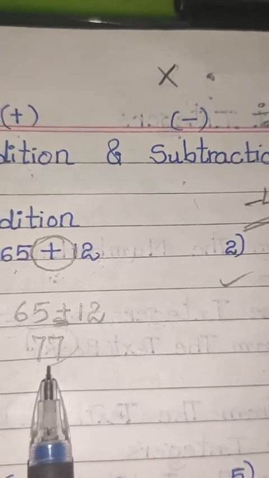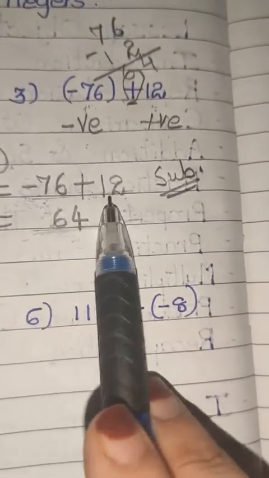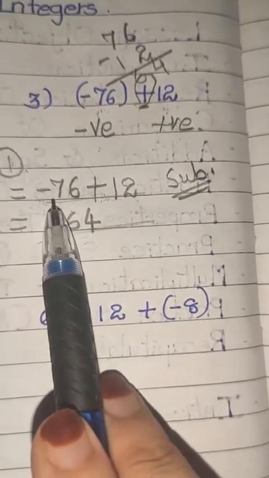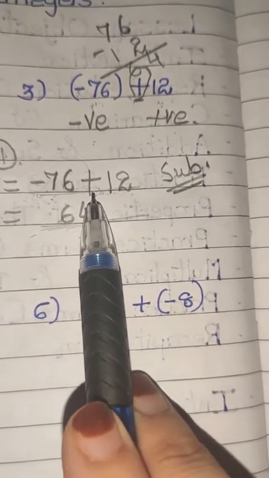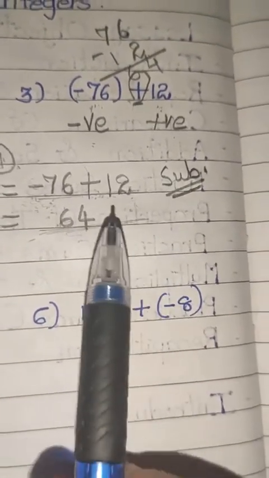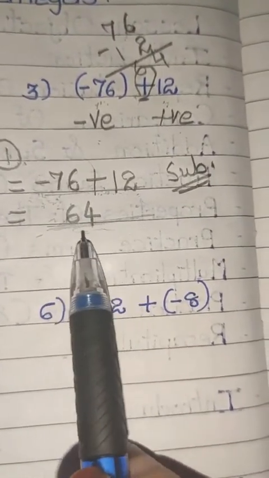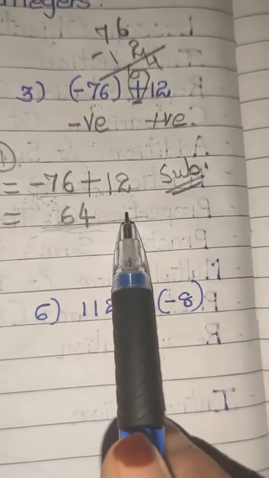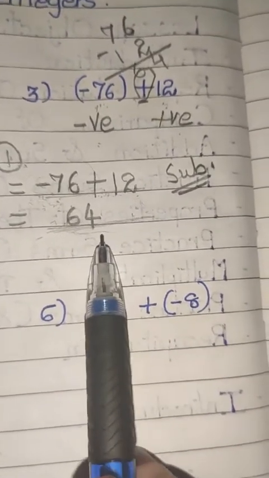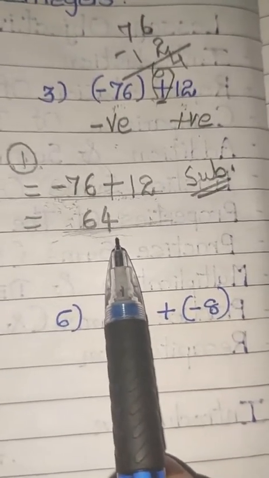Your answer is positive. But here we have two different signs, one is minus and another is plus. So which sign are we going to put? प्लस या माइनस, यानी हमारा आंसर पॉजिटिव होगा या नेगेटिव होगा? तो वो कौन डिसाइड करेगा?